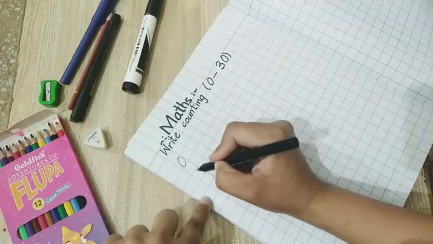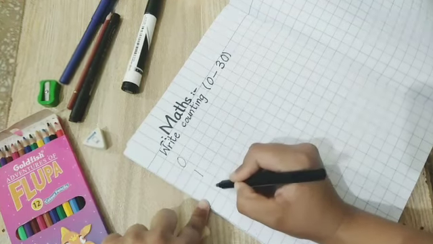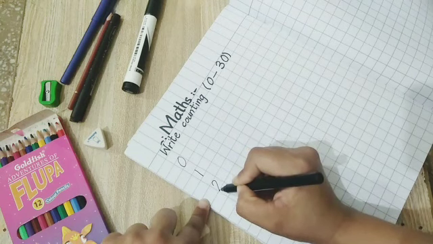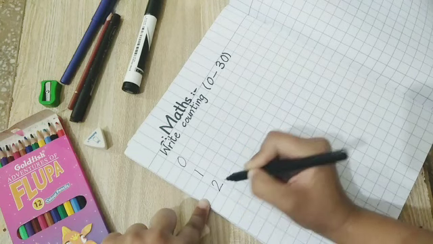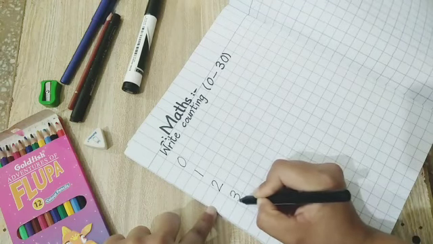After 0, we will write 1. Make a straight line. Now write 2. Start from this point, touch the line, make a curve and come down. Down, make a sleepy line. Now write 3. Start from this point and make 2 semicircles.